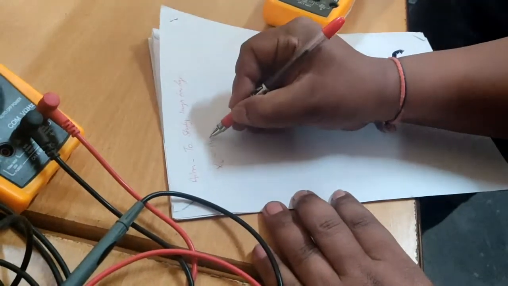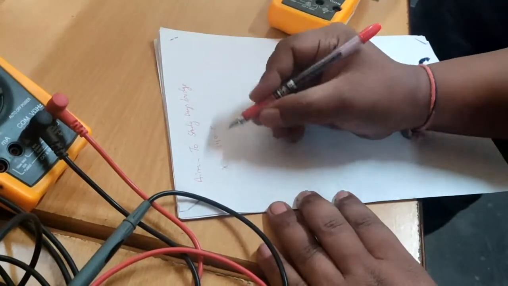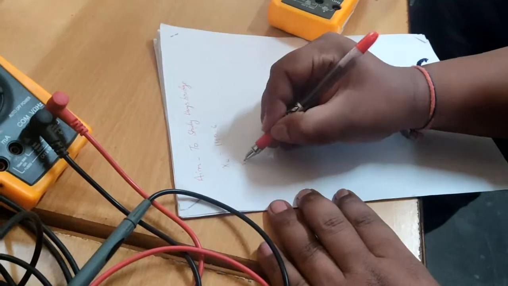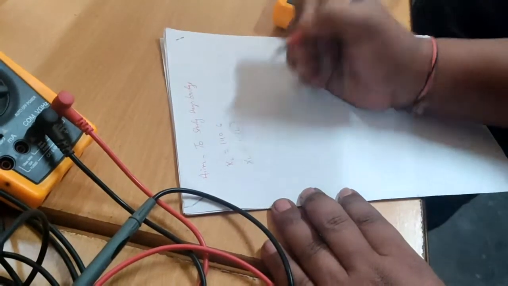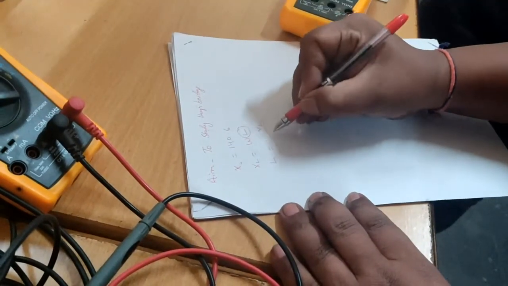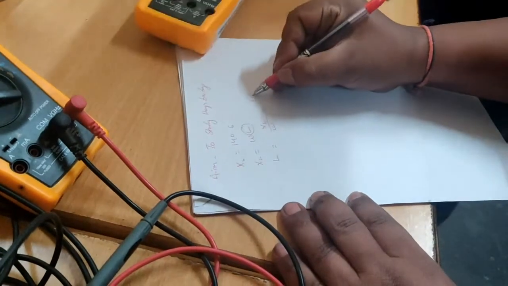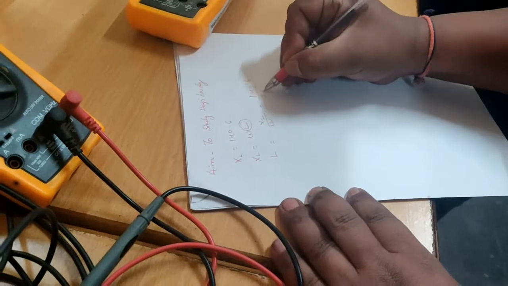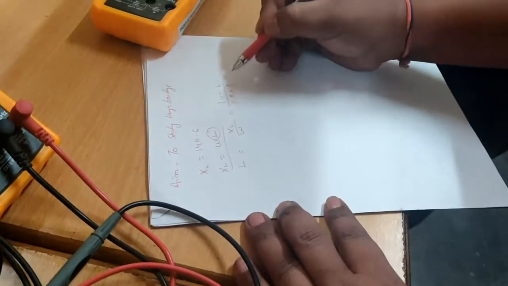XL is 140.6. Now for finding the value of L, we have to use the formula XL is equal to omega L. Now we have to find this L. So L is equal to XL divided by omega. As you know that XL is 140.6, then omega is equal to 2 pi F. F is our frequency.